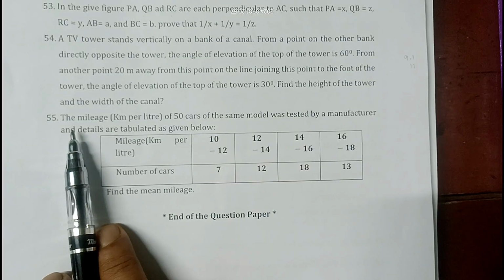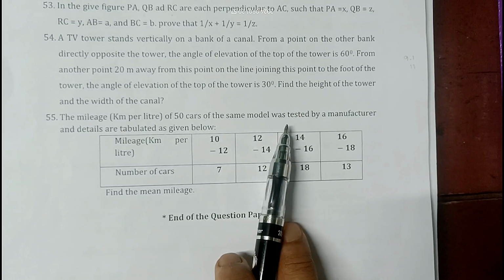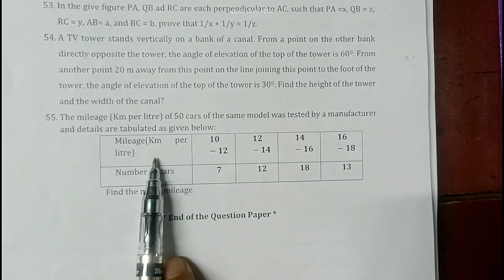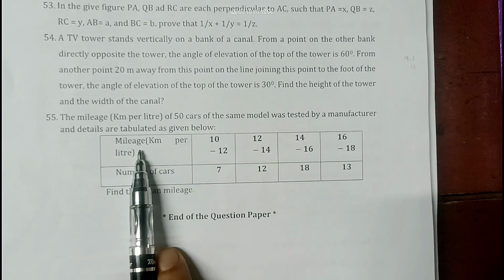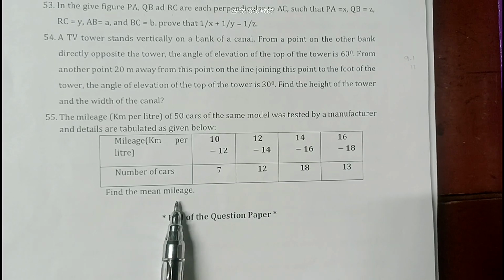Question number 55. It is given the mileage, kilometer per liter, of 50 cars of the same model was tested by the manufacturer and details are tabulated as given below. So this table is given. This is mileage, kilometer per liter, and number of cars. We have to find the mean mileage.